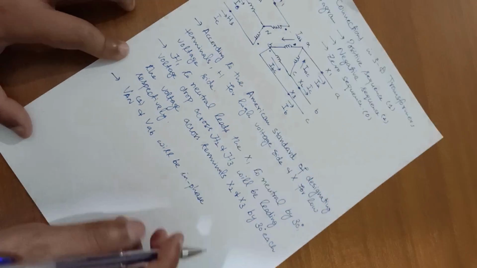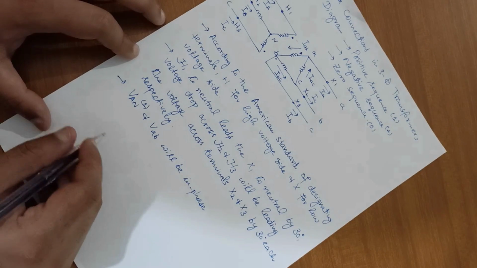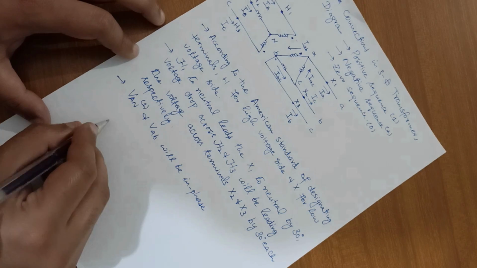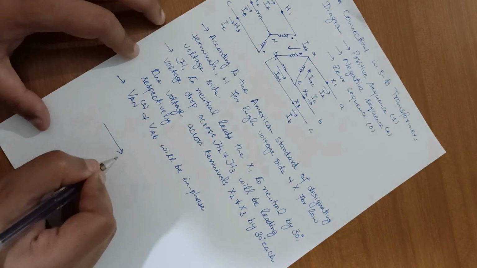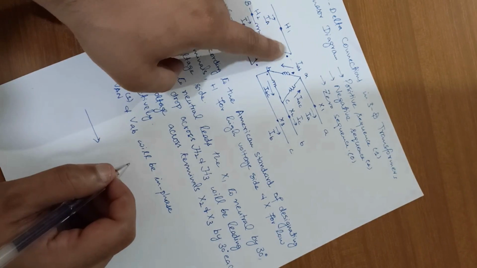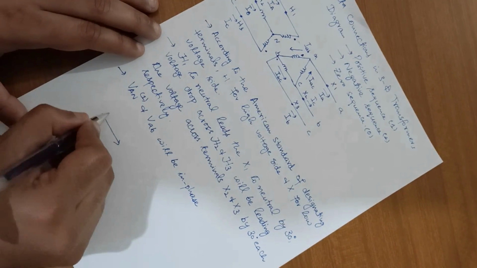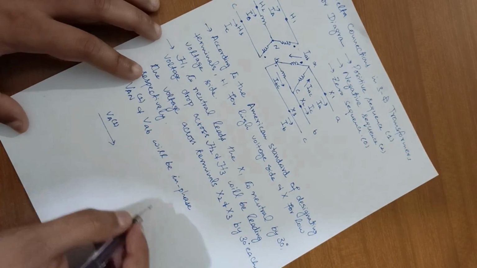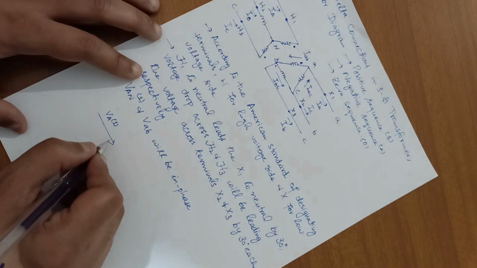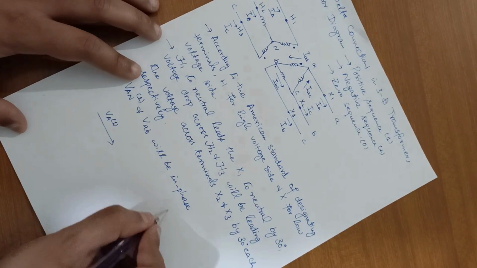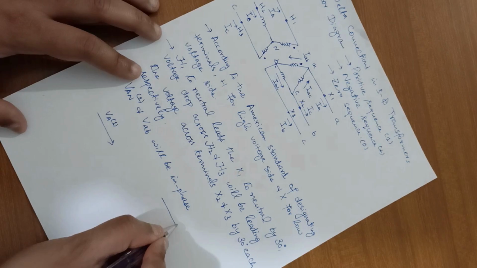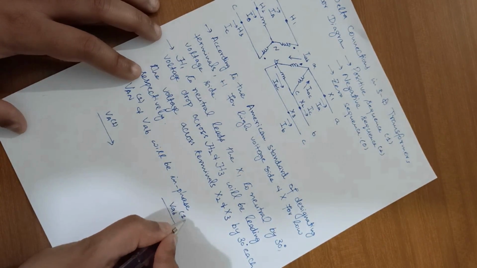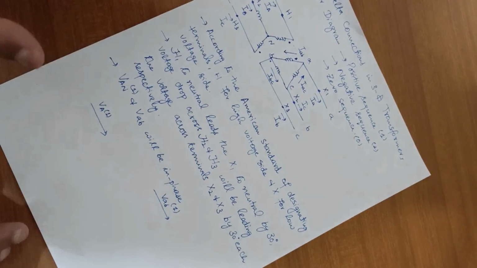So we will draw it just like this. How we will draw it? It will become just like this: VA1, we will consider as the fundamental identity. So VA1 and VAB1, both of them are in phase.